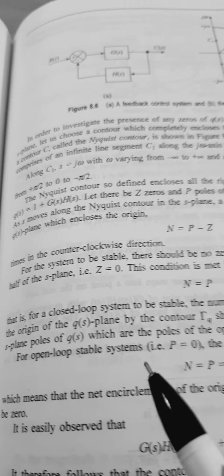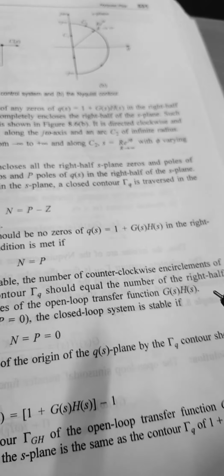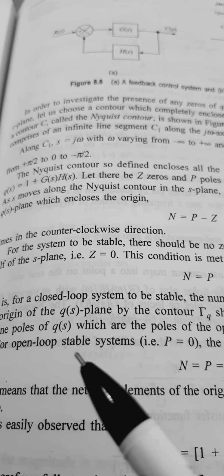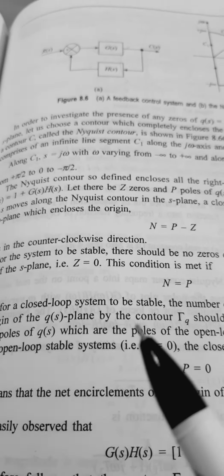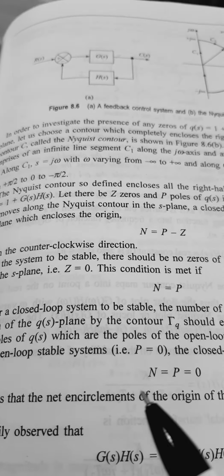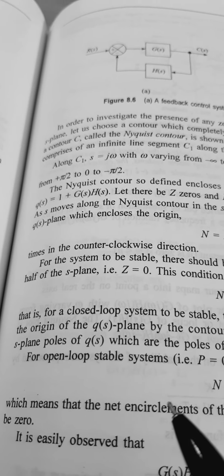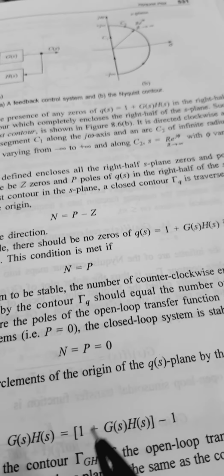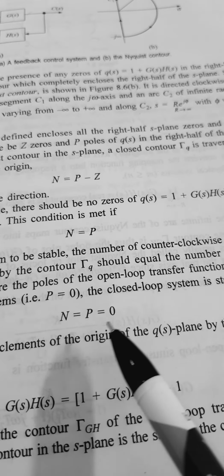It should equal the number of right half of S plane poles of Q of S, which are the poles of the open loop transfer function G of S into H of S. So for an open loop stable system, that is P is equal to 0, there should not be any poles on the right half of S plane. And the closed loop system is stable if N is equal to P is equal to 0.